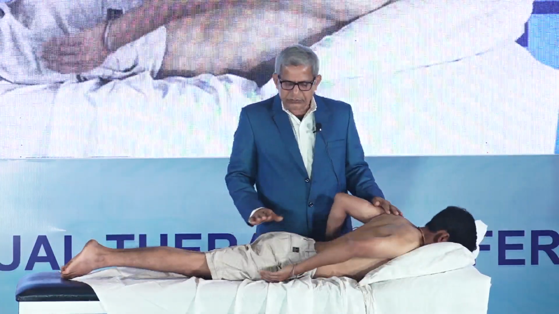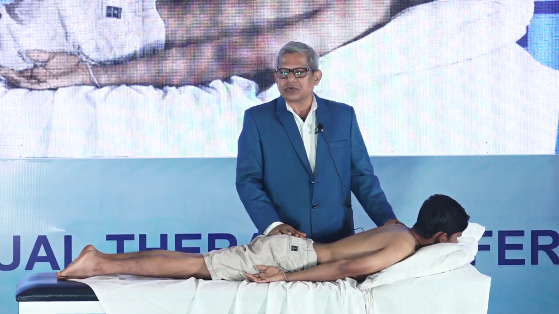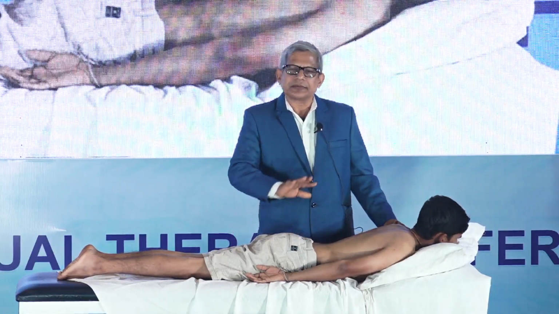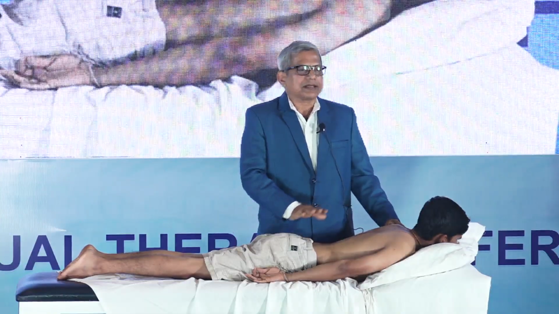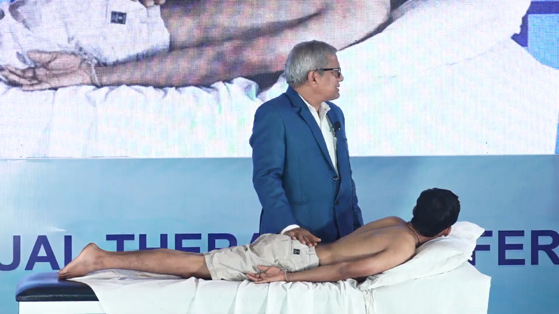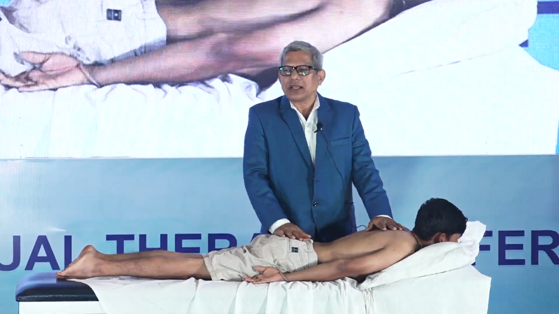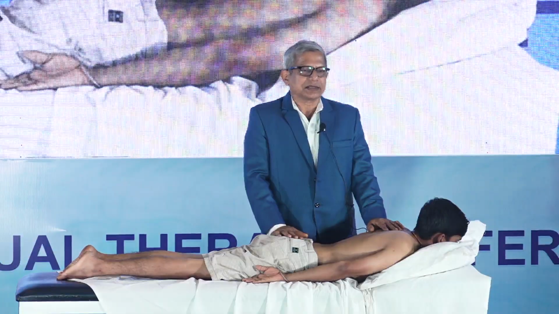So then, coming to the treatment part, as per the McKenzie concept, there are about 17 techniques. Technique number 1 is simple: the patient lies down in prone. In prone lying, the trunk is in extension, the spine is in extension.